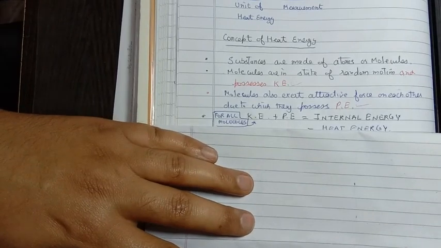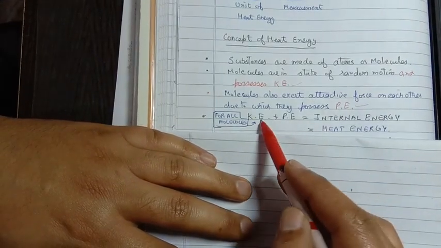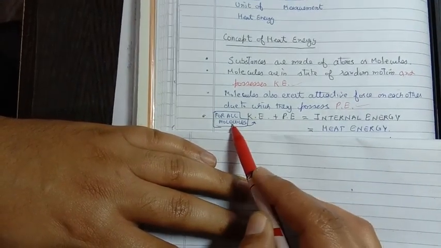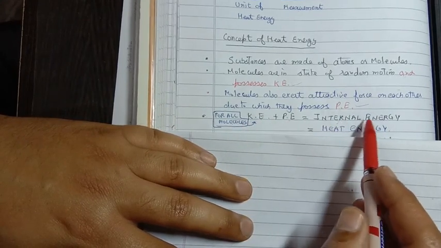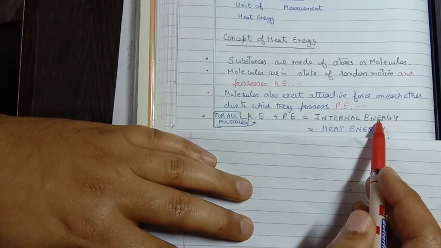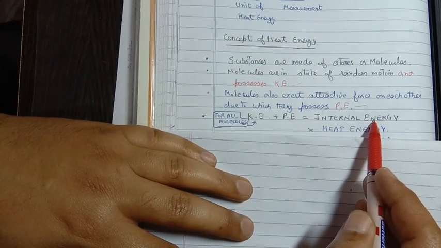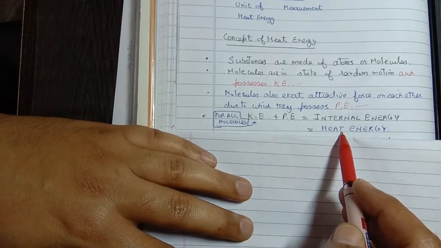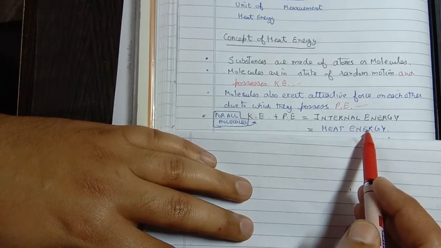So if we add the kinetic energy and potential energy of all the molecules, we call this the internal energy of the substance, and this internal energy is what we call in general heat energy.